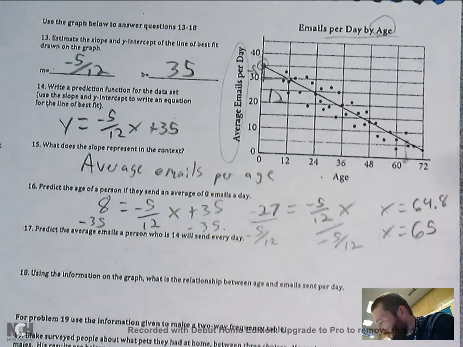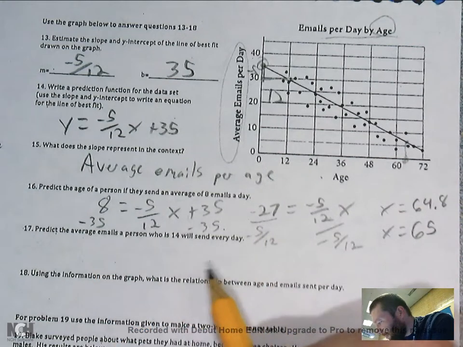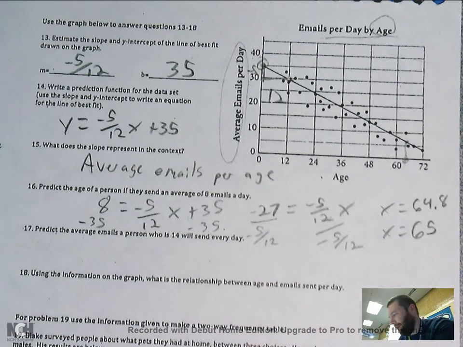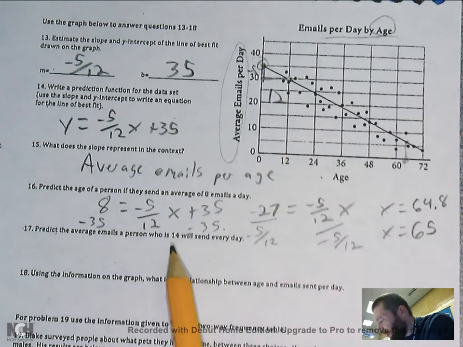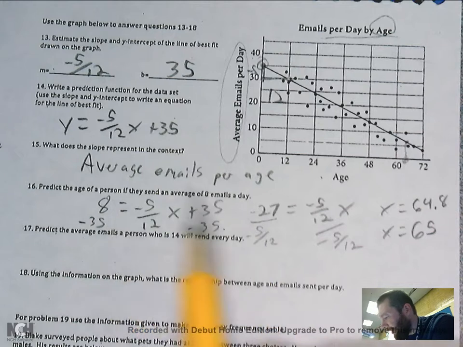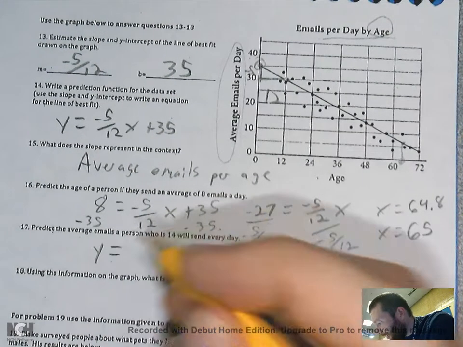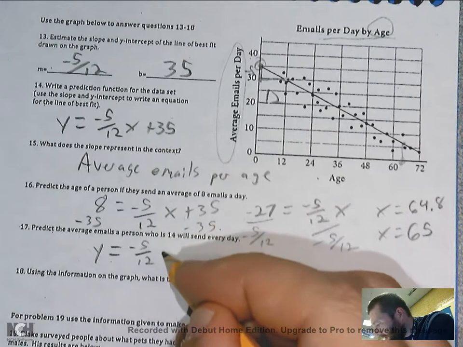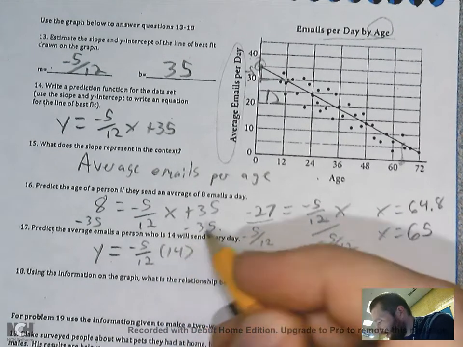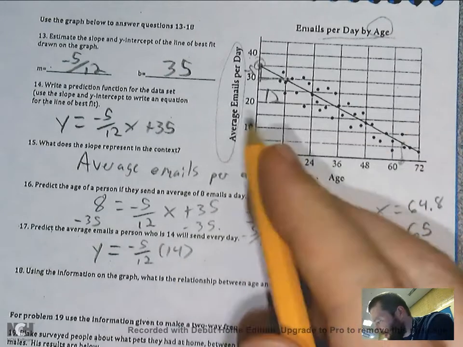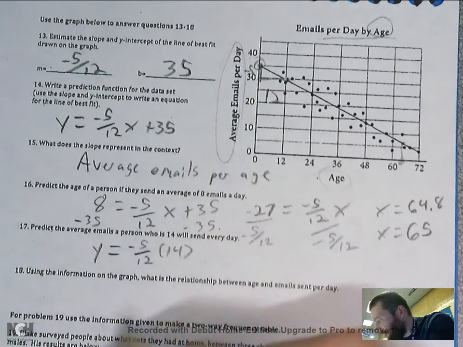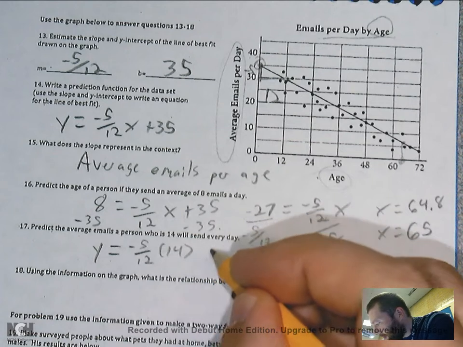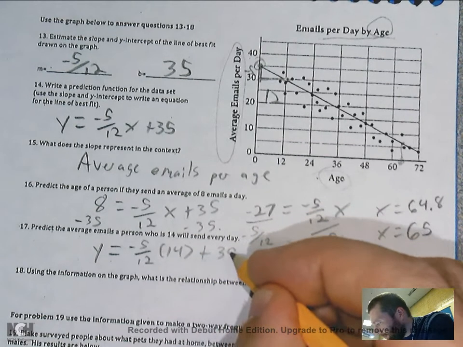Okay. And then predict the average emails a person who is 14 will send every day. So we're going to plug in an x value this time. So y equals negative 5 over 12 times 14, because that's their age, right? That's what the x is, the age. And then plus 35.